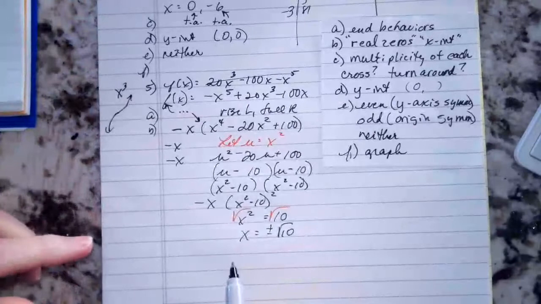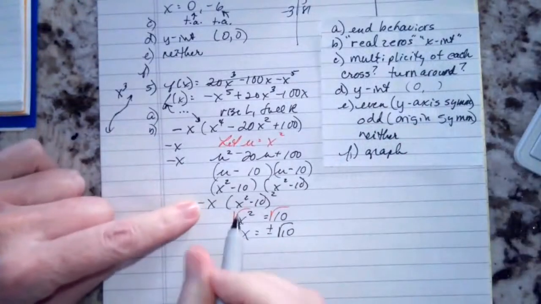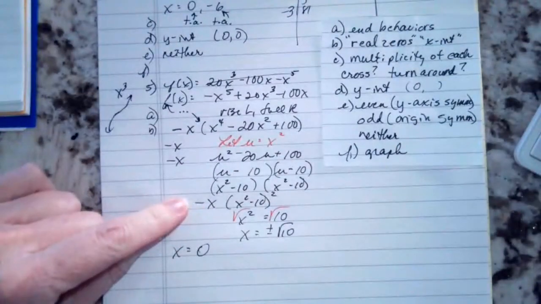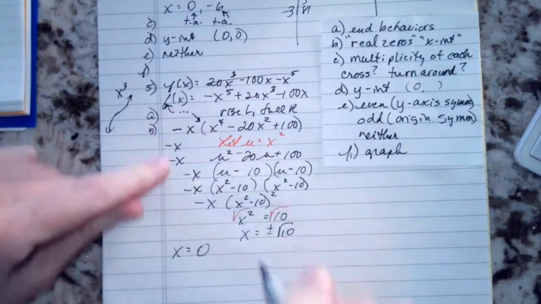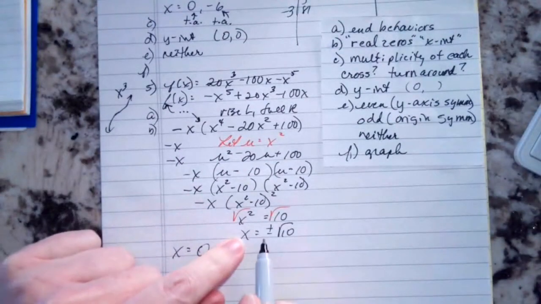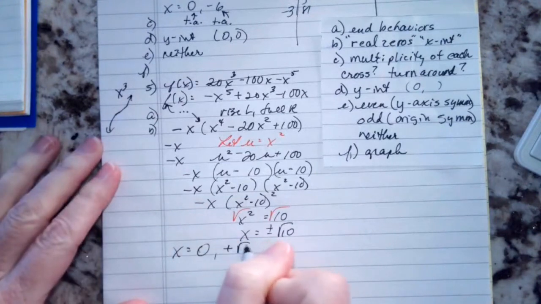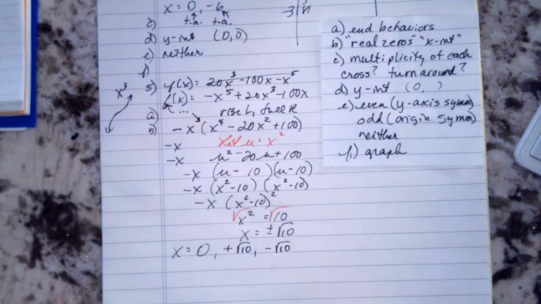Okay, let's gather up what we've got here. Part B asked you for the real zeros. So this real zero, this negative x, is just going to be a 0. Negative times 0 still gives you 0. So that negative x that we've been dragging down all the way, that's just a 0. This thing, though, is a little bit trickier. We have a plus square root of 10 and a minus square root of 10 happening there. Okay, those are the zeros.